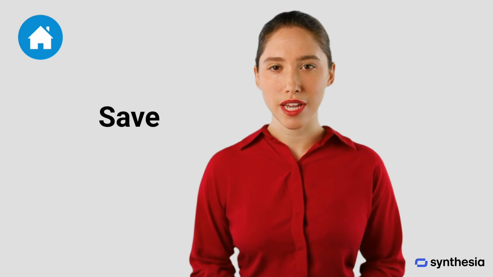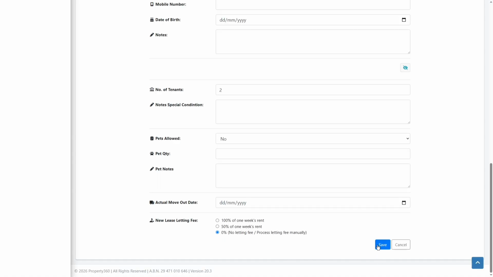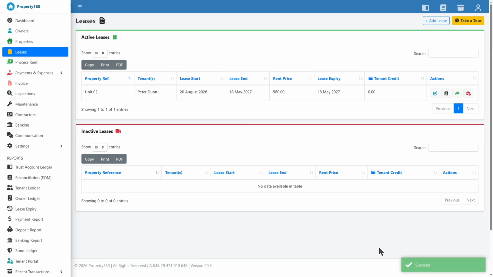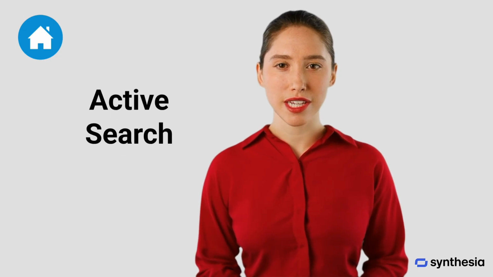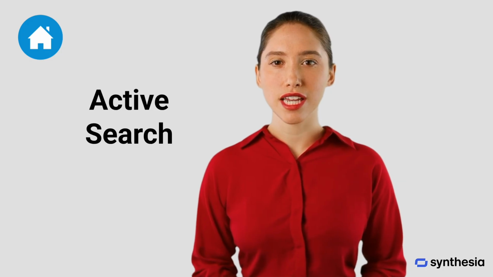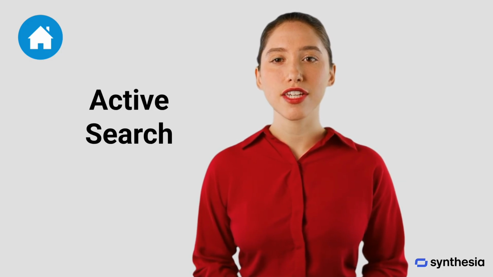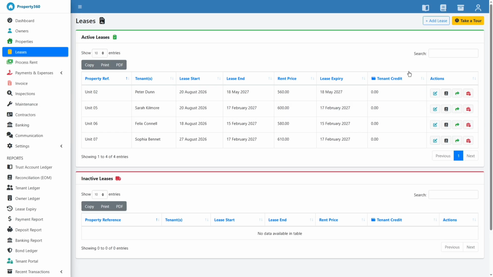Once all lease details have been entered, click Save to create the lease. If you have a large number of leases, the active search function can help you quickly narrow down the list and find the tenants you are looking for.